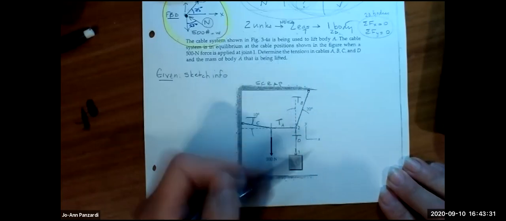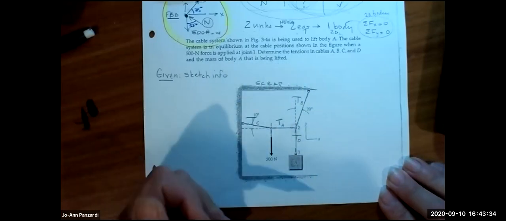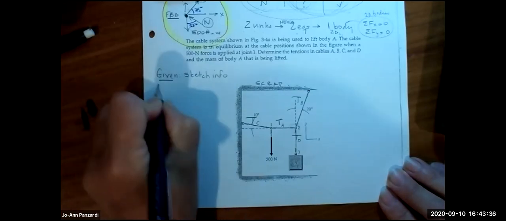Okay. Well, let me just move on then. There's nothing else written in here that's not in the picture. So we're done with the given. Okay. So now let's do find. Cody, what do they want to do?